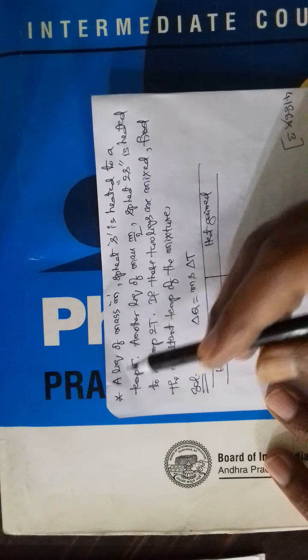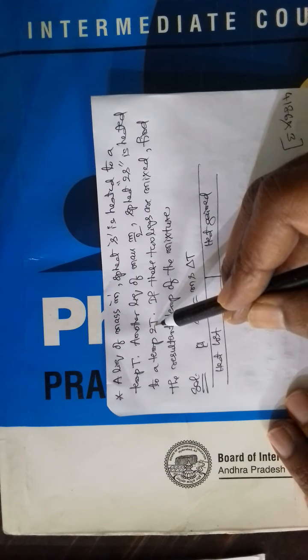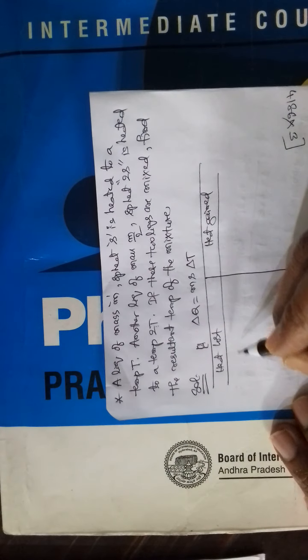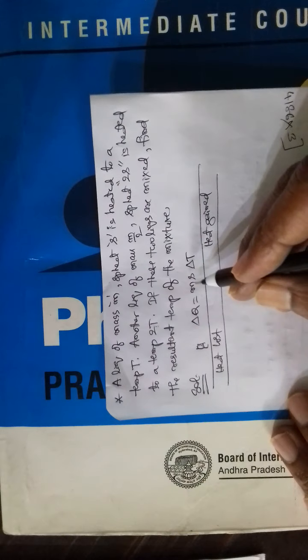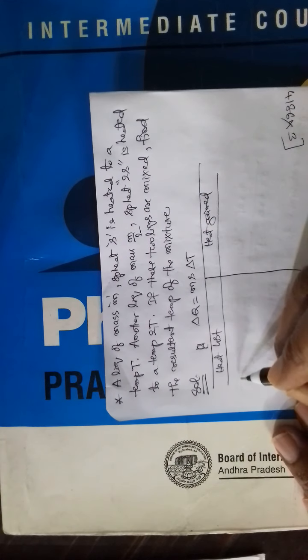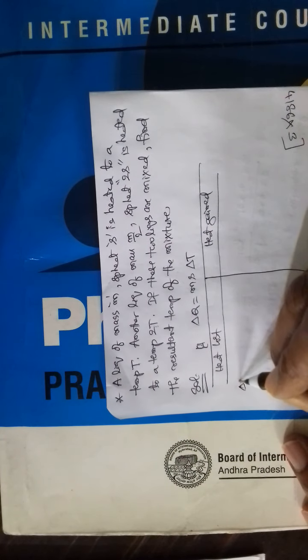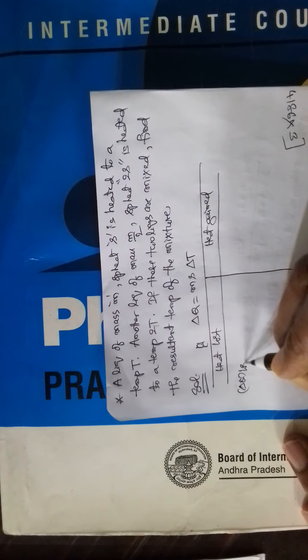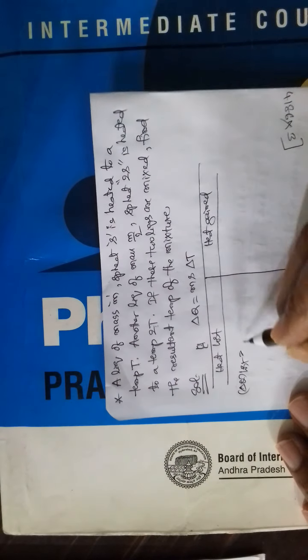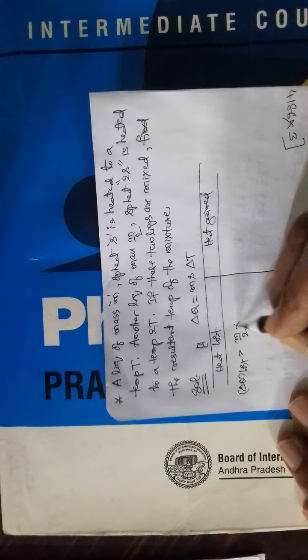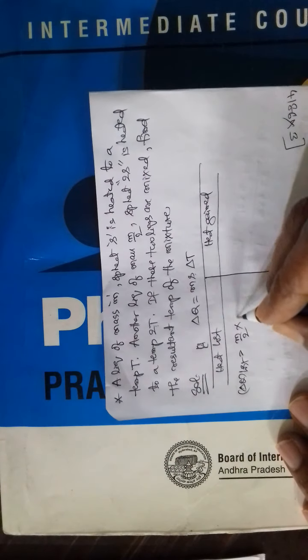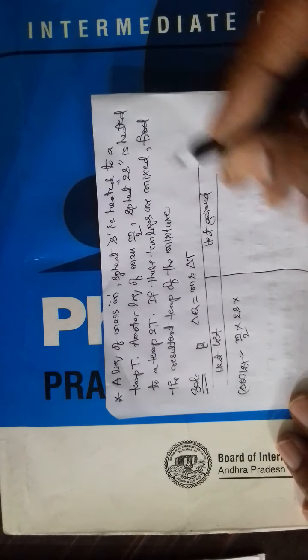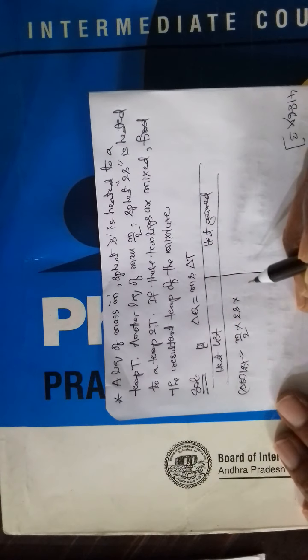It will gain, it will lose. So here mass m by 2, specific heat 2S, temperature 2T.